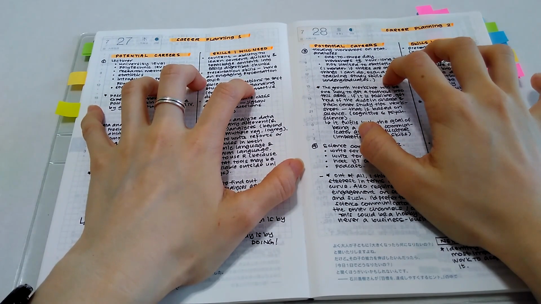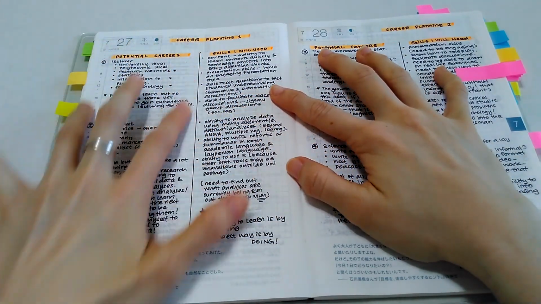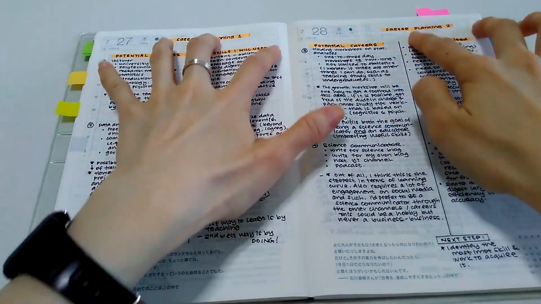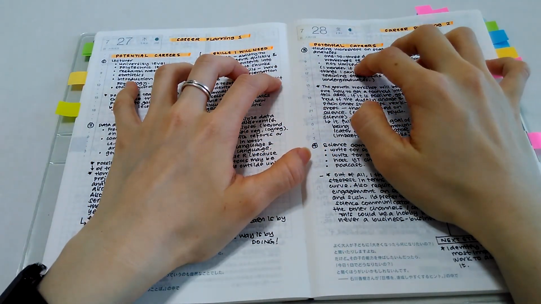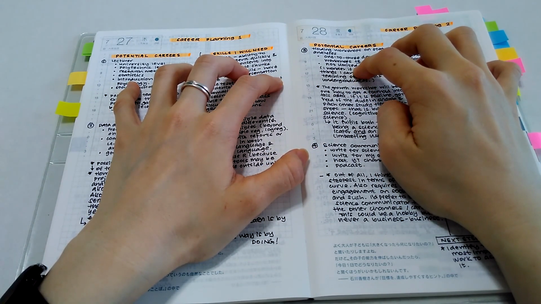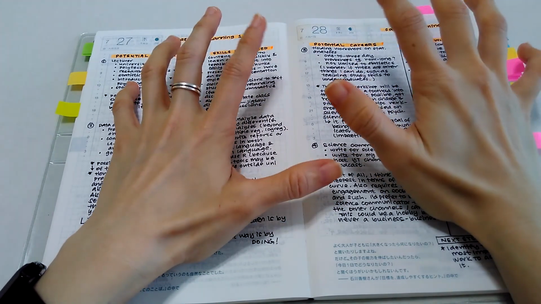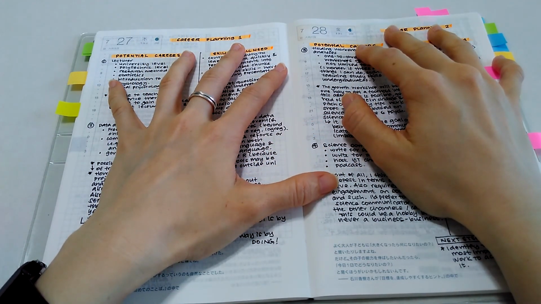So this is my career planning spread, where I write down the potential careers and then the skills that I need. Let me give you some background about this. I graduated this year sometime in June, and I was kind of at a loss as to what my future direction in life would be.